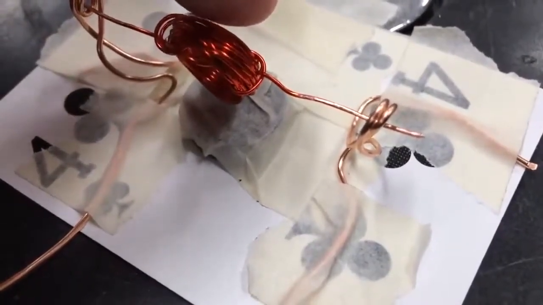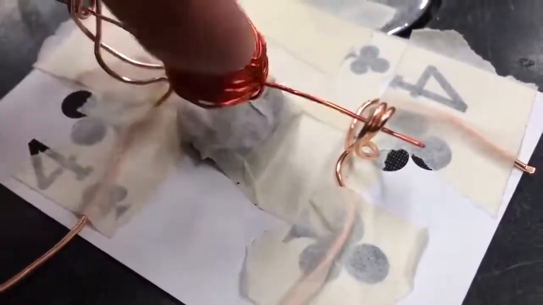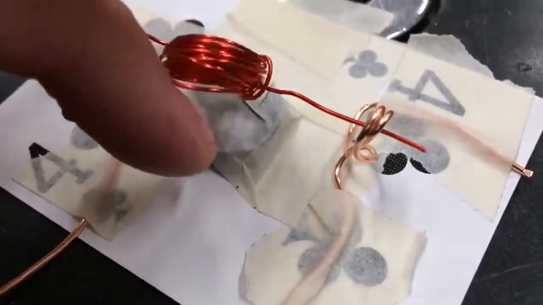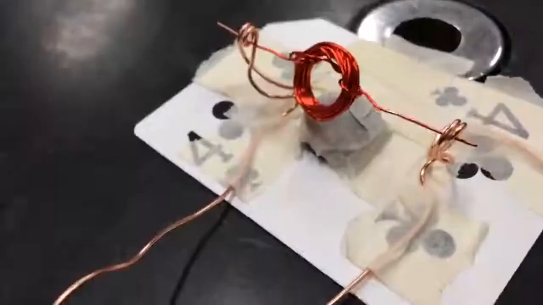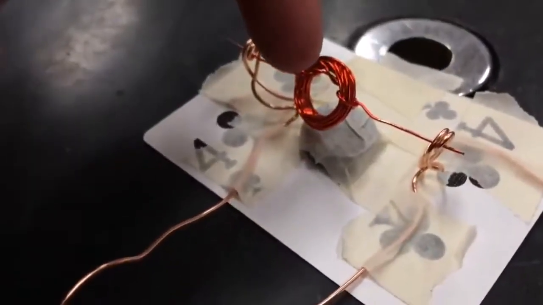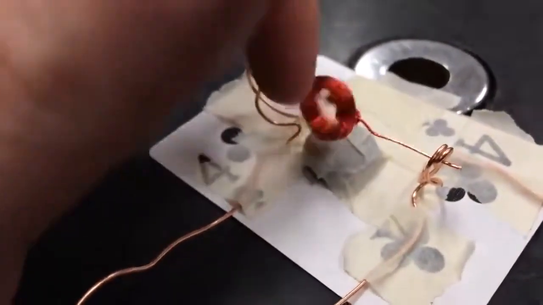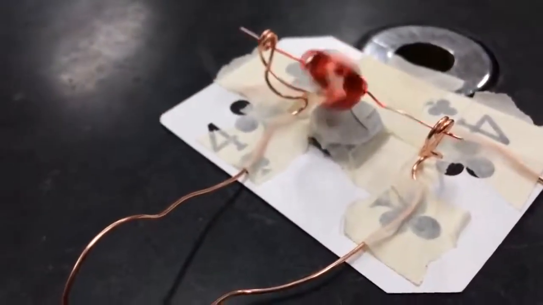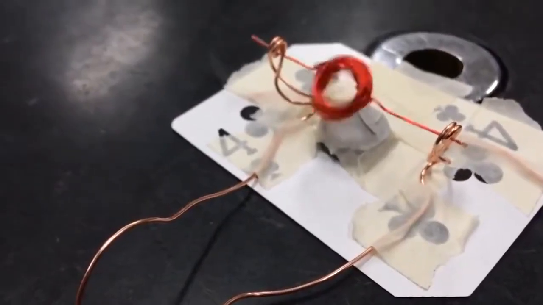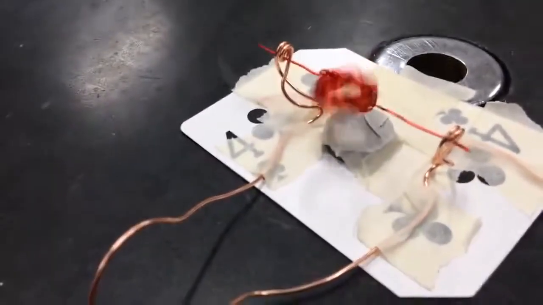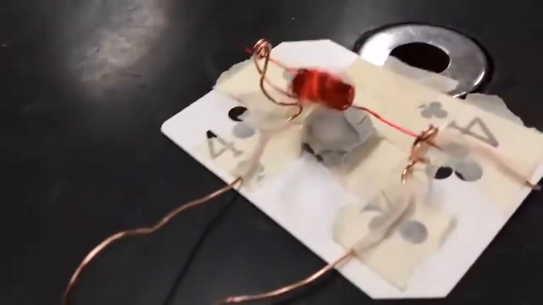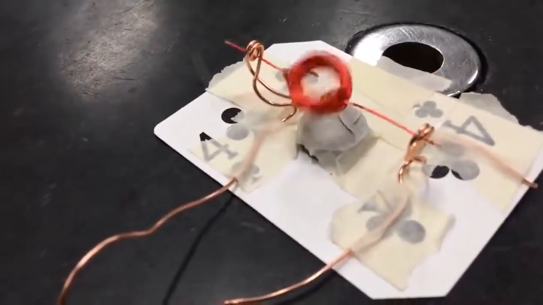So in this state, it's actually turned off. But when I flip it over, it turns on. So our motor's only on for half the time. When I give the loop of wire a little kick, it keeps going. And it's actually acting as a tiny little electric motor. The chemical energy of the battery is being converted into kinetic energy.